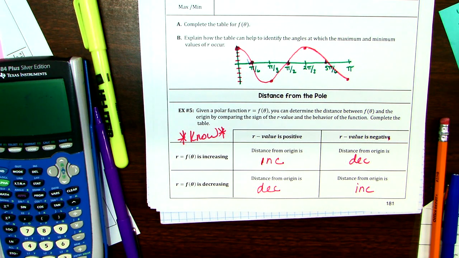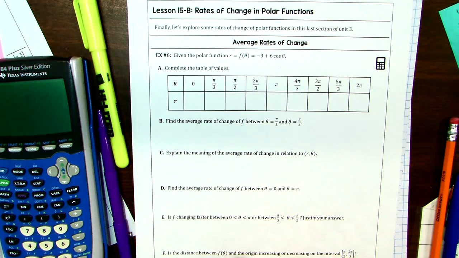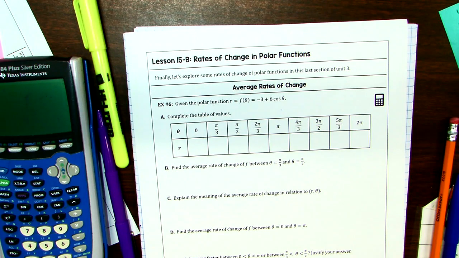Our last example of this whole Unit 1, 2, 3 is on our first page of this. So please go here. So we are going to, in this question, here we go.